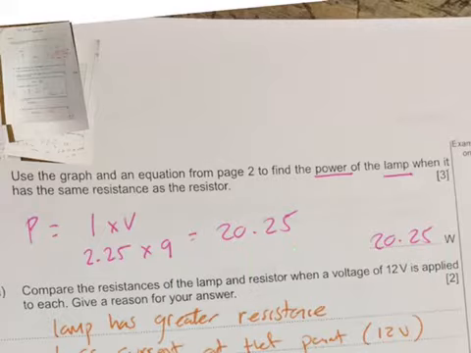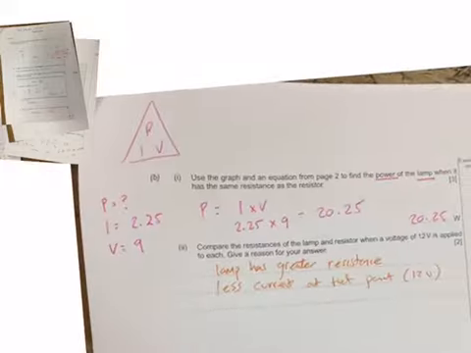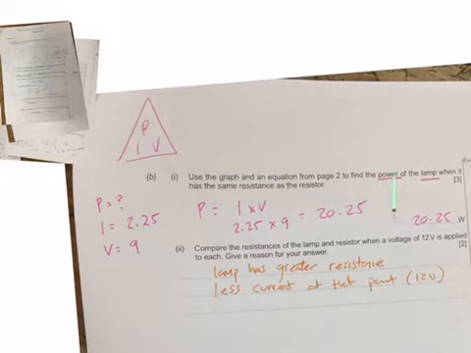Sorry, I had a bit of a moment then. But yeah, that's why I used that, because I assumed it was going to be asking me the resistance, but it's asking me power this time, so I need to use that correct equation.